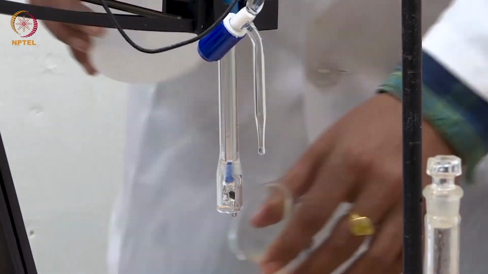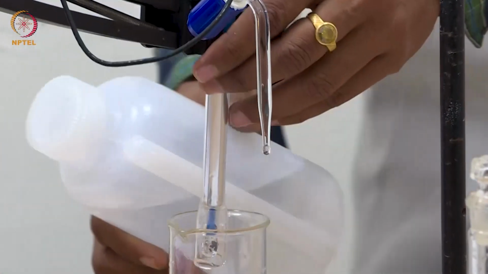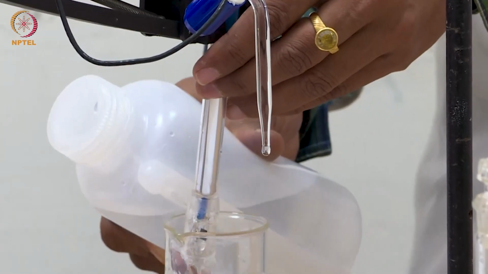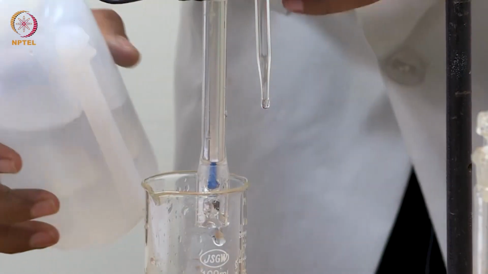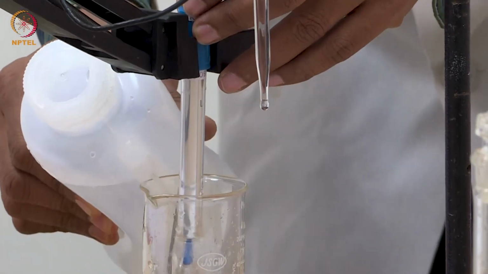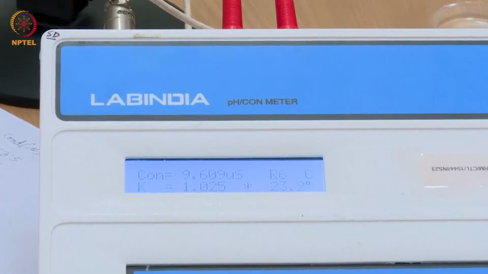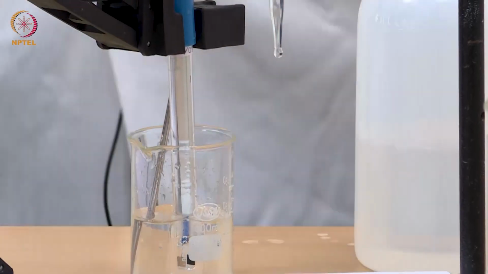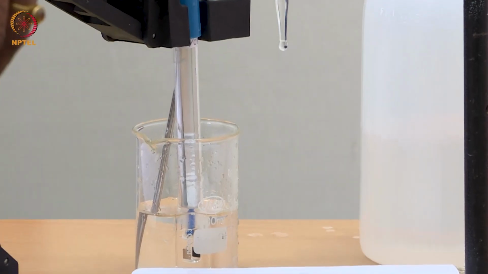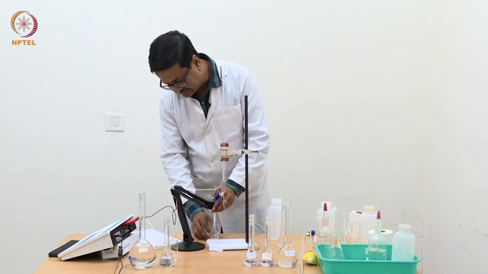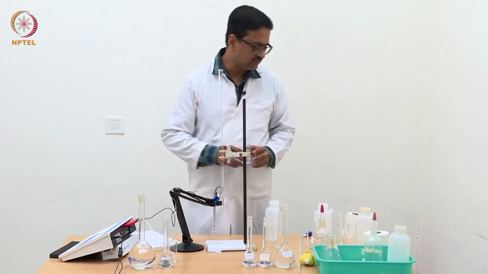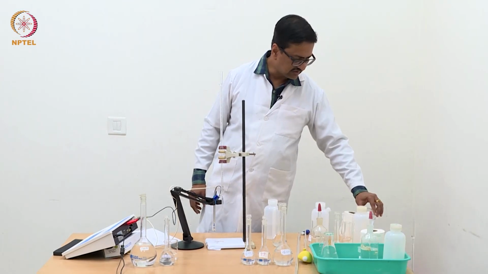Maybe one more round of cleaning with a water jet, it will be completely clean and we will see a reduction in conductance to about 8 to 9 microsiemens. You see, now we have reached about 10, which is a reasonable number. Maybe 1 or 2 more rounds of cleaning will reduce the conductance to 8 from where we actually started.